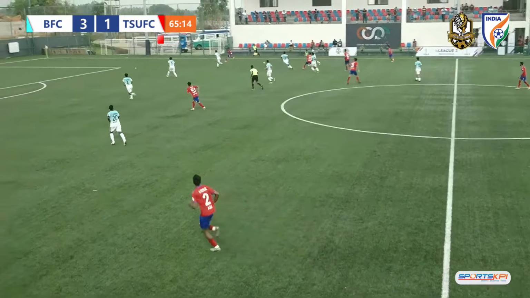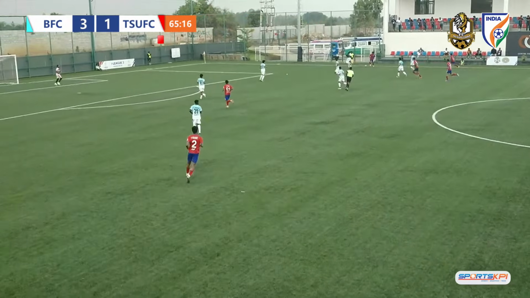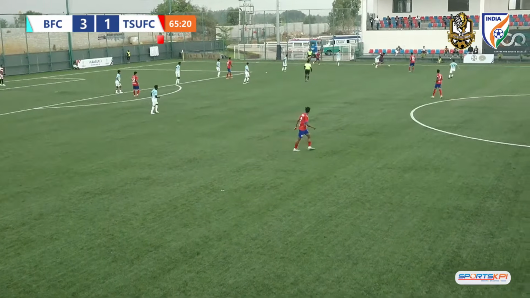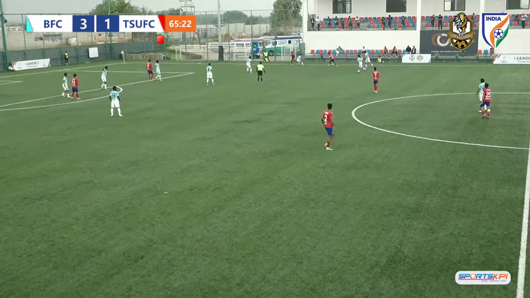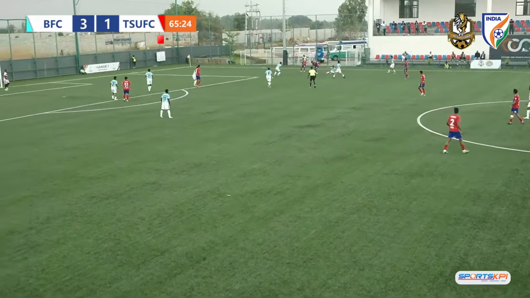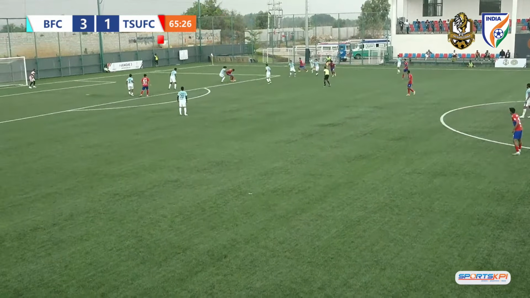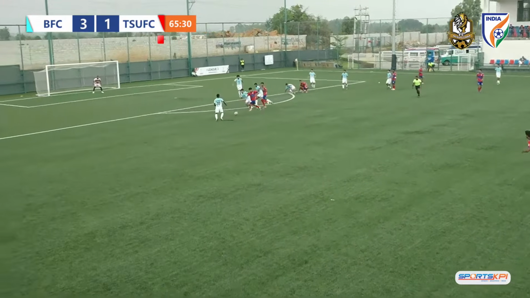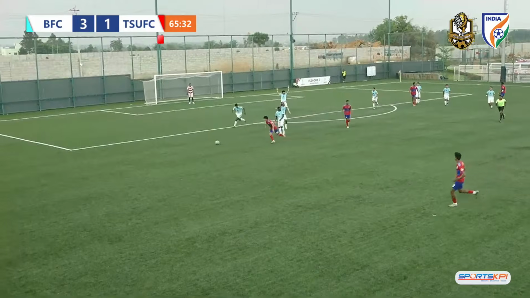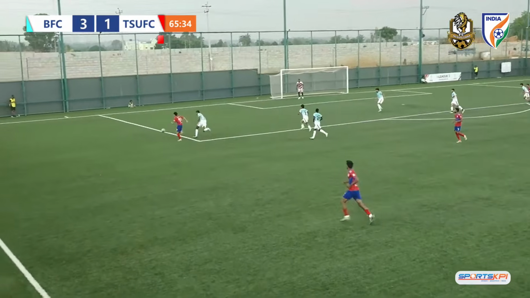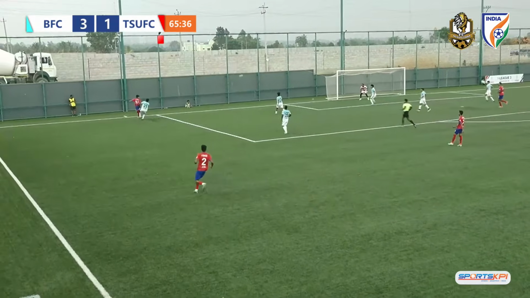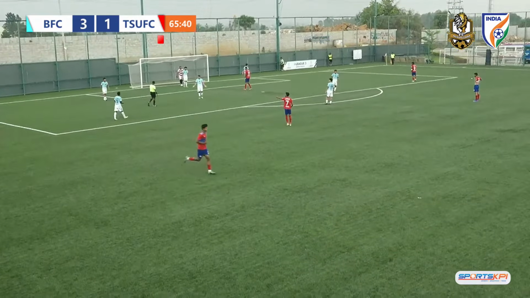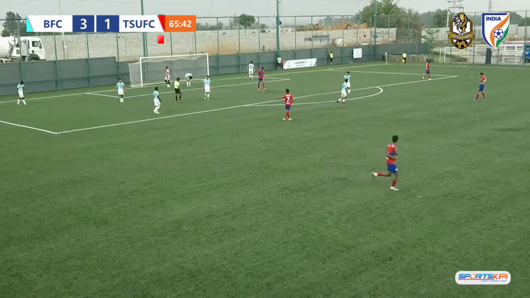As I was discussing, double substitution came in for Techtro Swades United FC. They are the defending champions of the Himachal Football League. And what a team they are. A perfect mixture. In the meantime, another attack from the left. Ball being played towards the second post, but for whom it was, no one could actually get it.